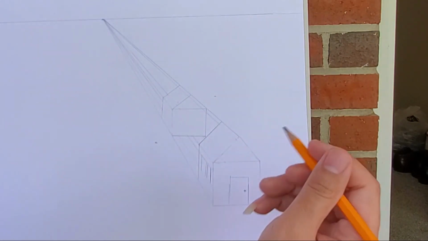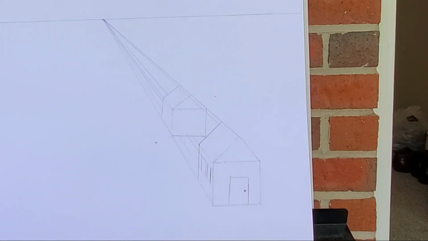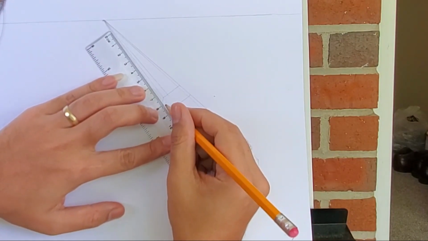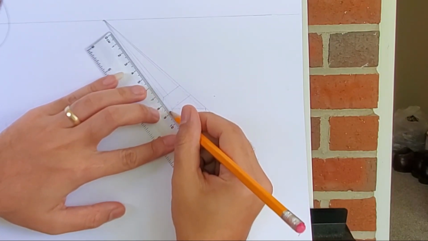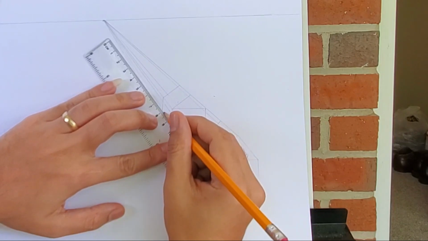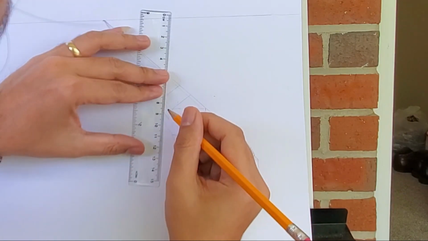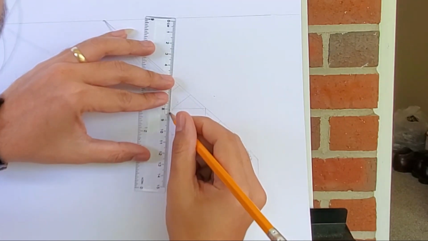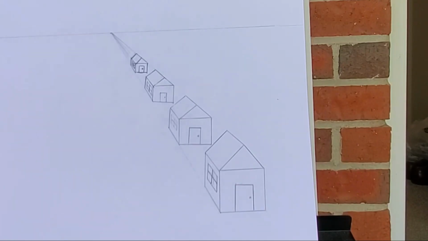There you go. We have our second house, which looks smaller because, as we observe, when we are looking at something far away, it gets a little bit smaller. Then you do the details of your house again. So we have now our 4 houses, and they go smaller and smaller as they go far away.